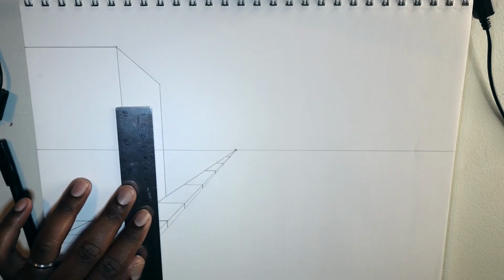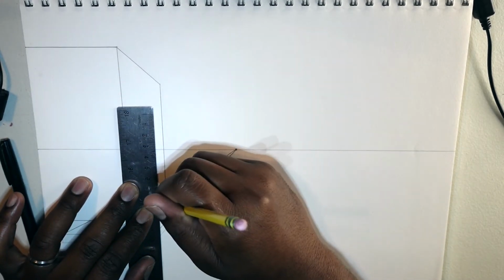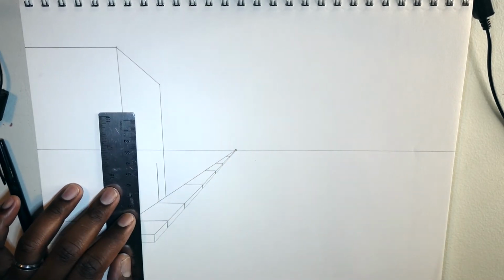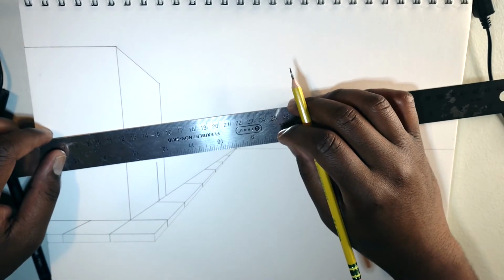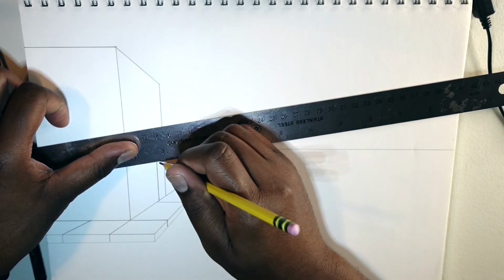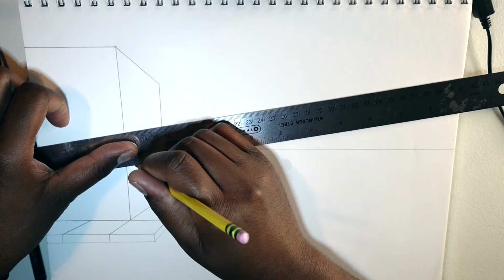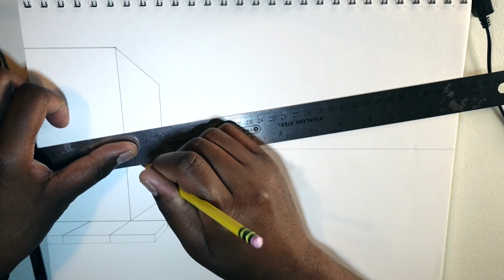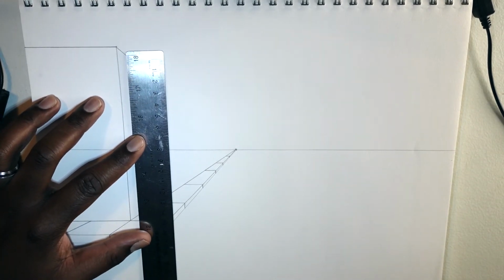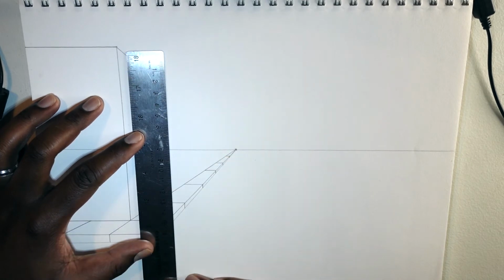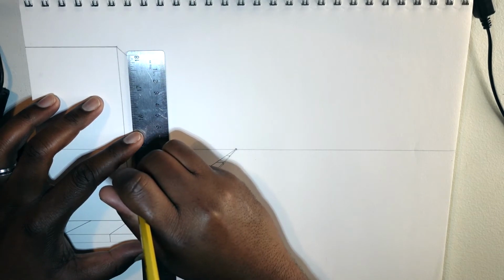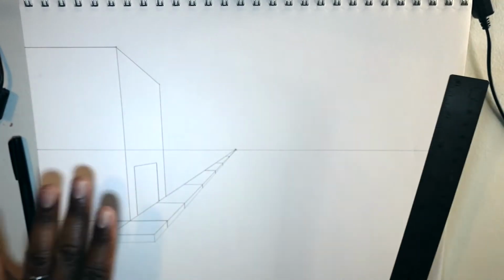Now, if we wanted to do a door into the building, we can come up just like this. And then we would draw our line coming down for just as long as we want the doorway to be. So I'm gonna say I want the doorway to be pretty even on each side. So I'm gonna come here and then draw a vertical line coming down parallel to the wall. Just like that.